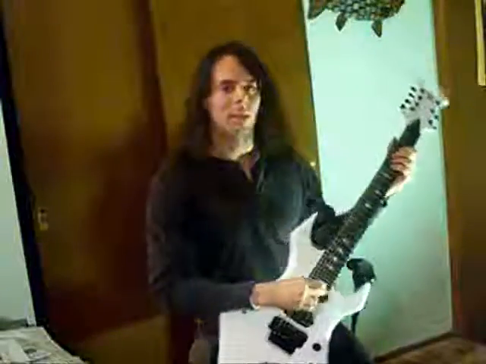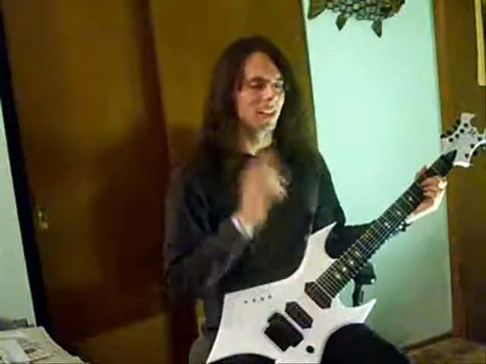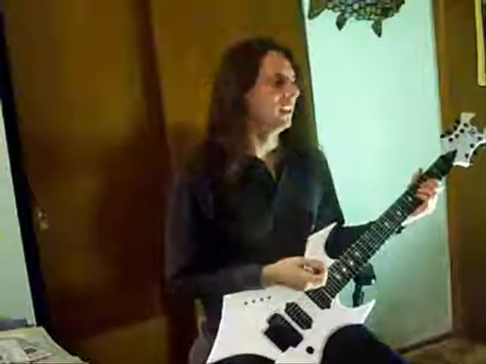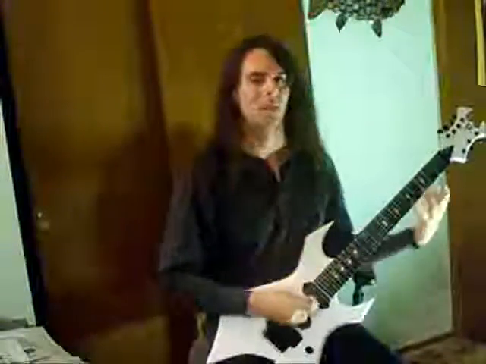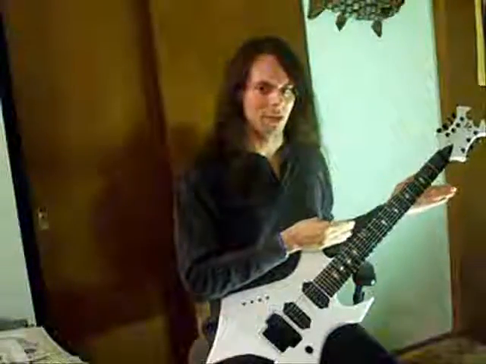So this is all going to be fretted out for you in tabs in an attachment. So study that, play this, play it with your metronome, play it evenly, count out before you start playing so that you can lock into it mentally and play it for an easier transition.